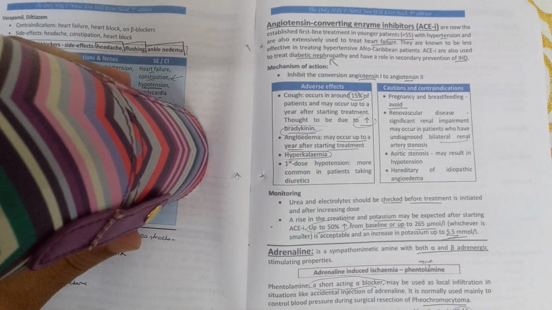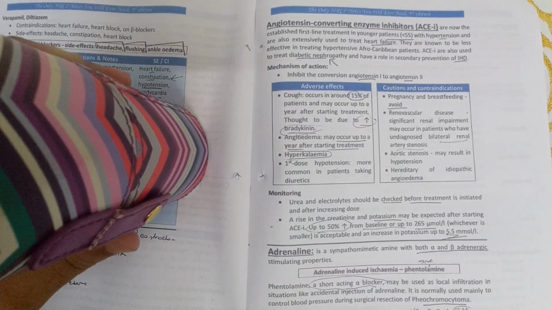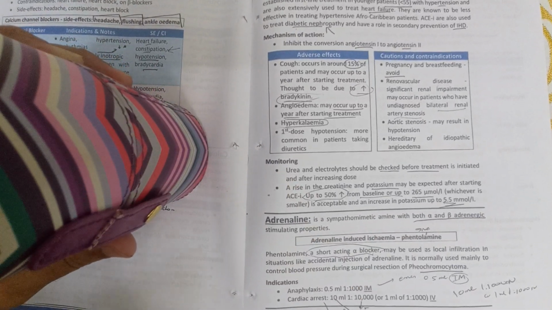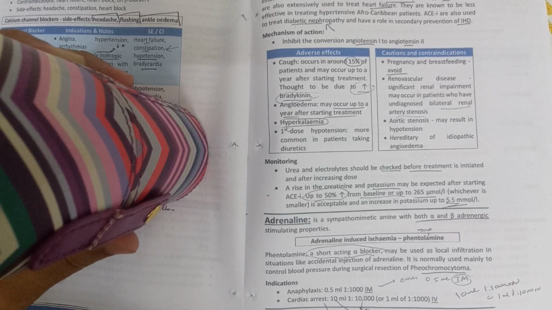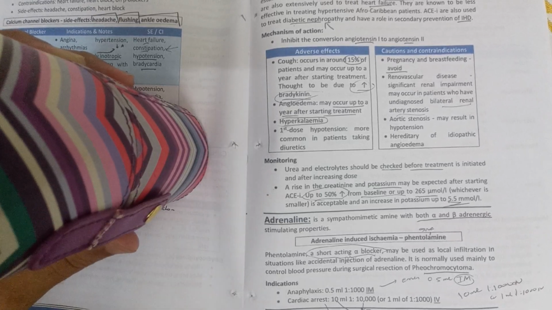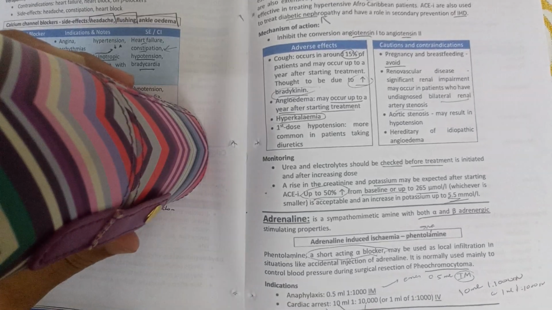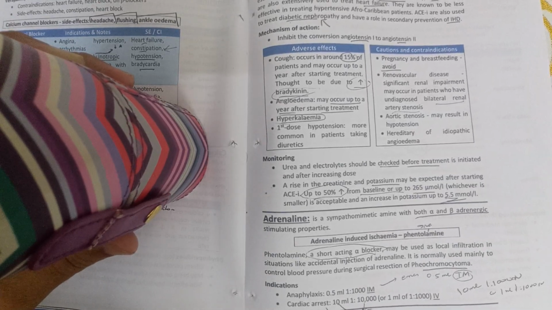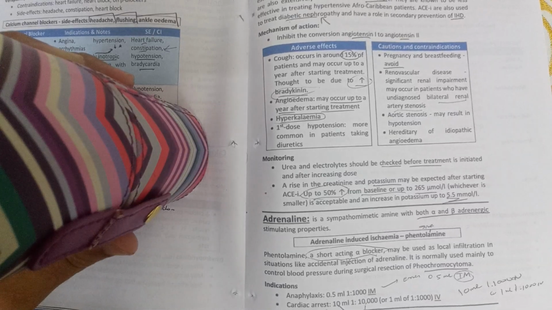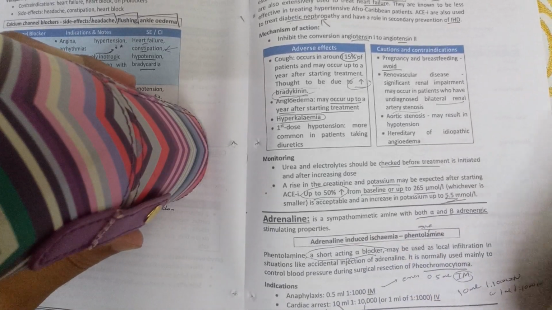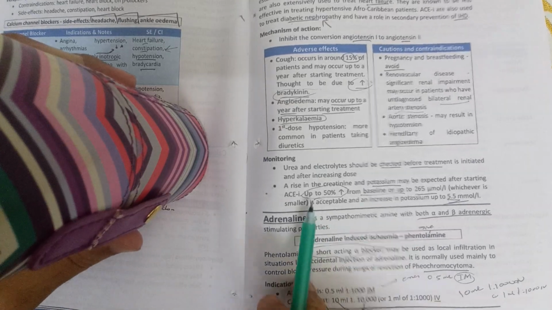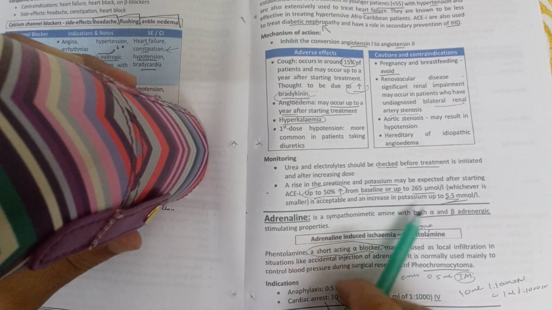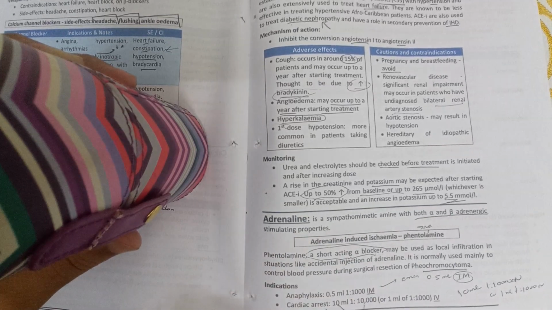Monitoring: urea and electrolytes should be checked before treatment is initiated and after increasing dose. So this has to be monitored. A rise in creatinine and potassium may be expected after starting an ACE inhibitor. Creatinine can rise up to a 50% increase from baseline, or up to 265 micromole per liter, whichever is smaller, and an increase in potassium up to 5.5 is acceptable.